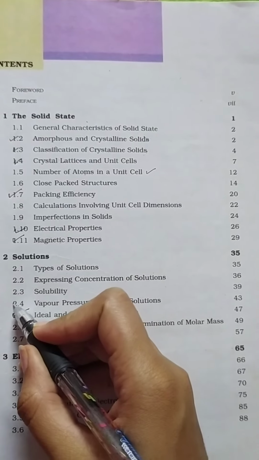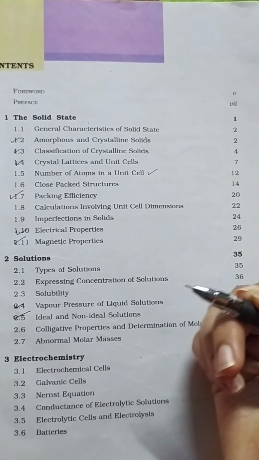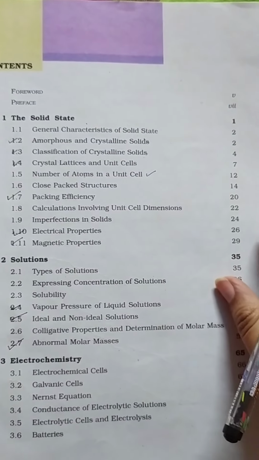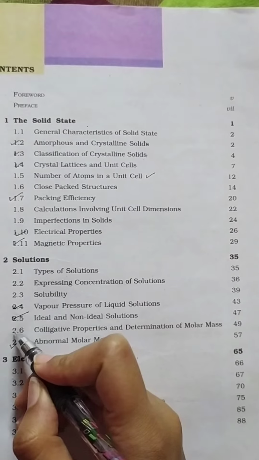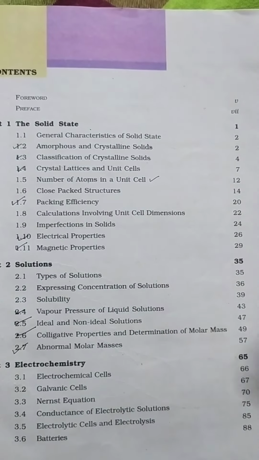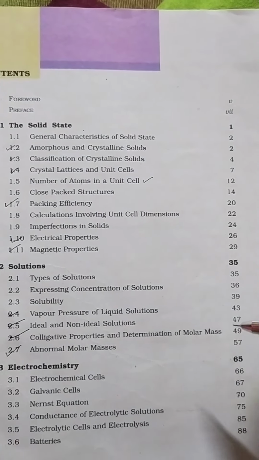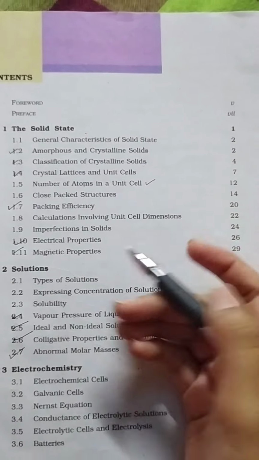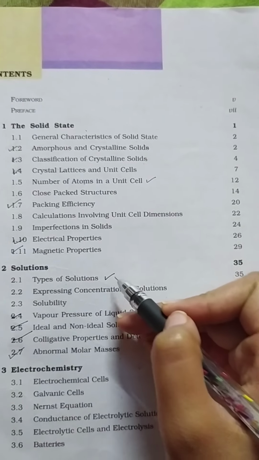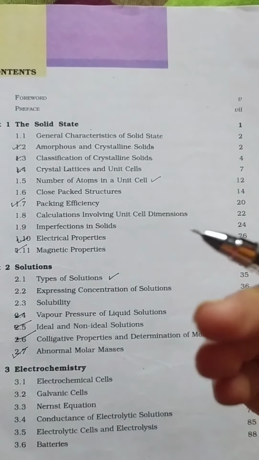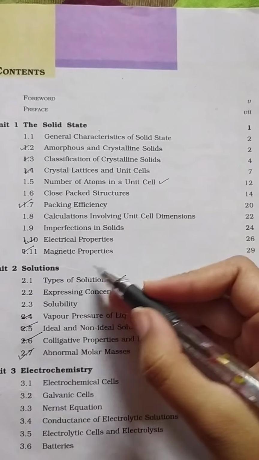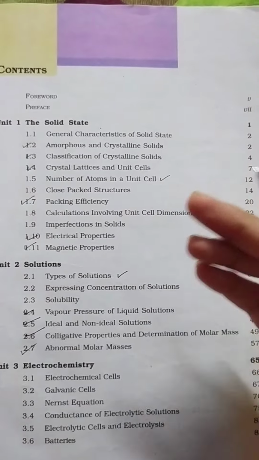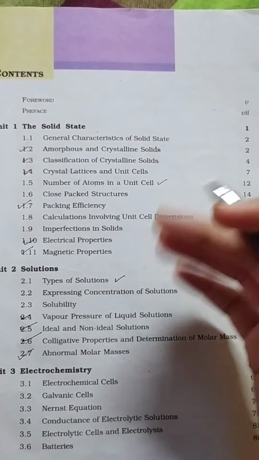Next, from the second unit, the ideal and non-ideal solutions will be asked. Vapor pressure of liquid solutions, abnormal molar mass. What is molar mass, what is the formula for molar mass, you have to understand this and read it. Next, what are the colligative properties, and determination of molar mass. Types of solution is also important, but it is the least important, so all the other topics are very important here.